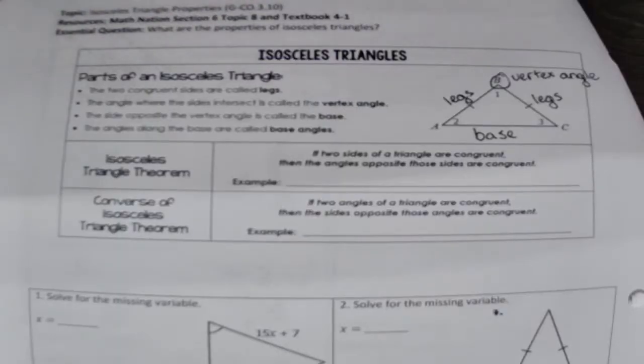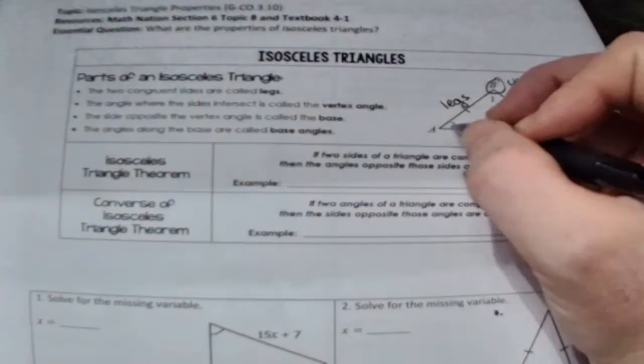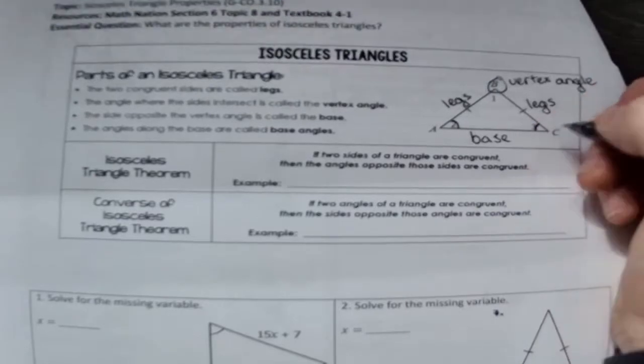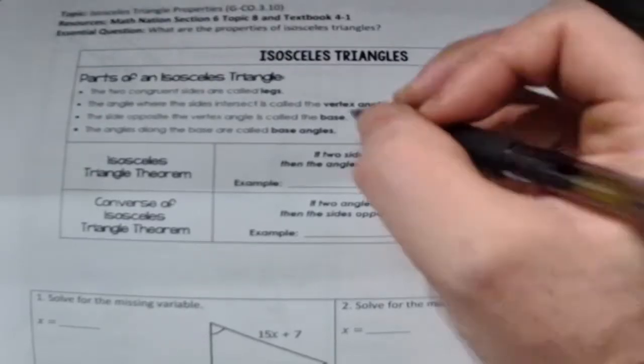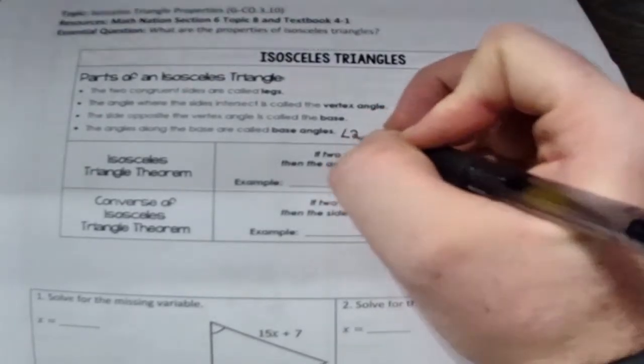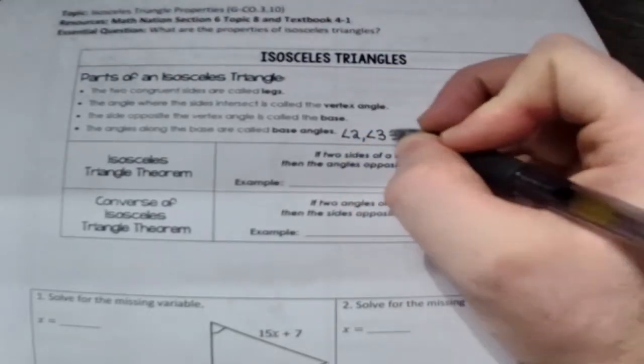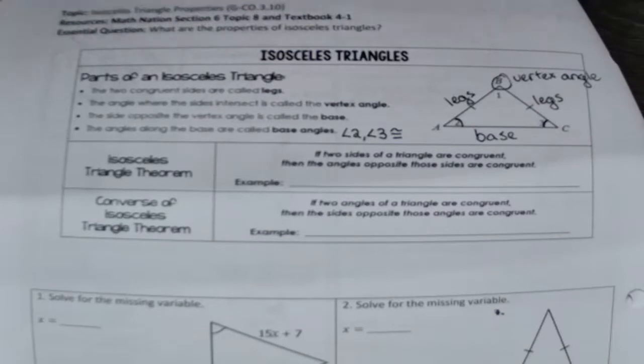The angles along the base are called the base angles. So these angles down here will be called the base angles, and they will be congruent. So I'm going to say angle 2 and angle 3. Those are our base angles, and they are congruent.